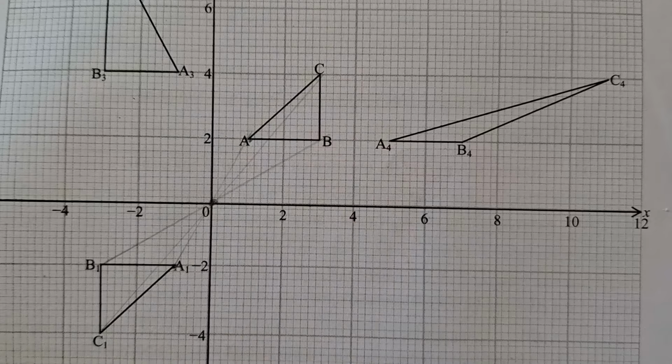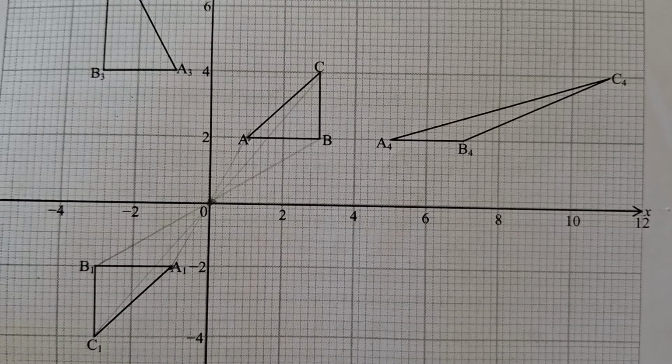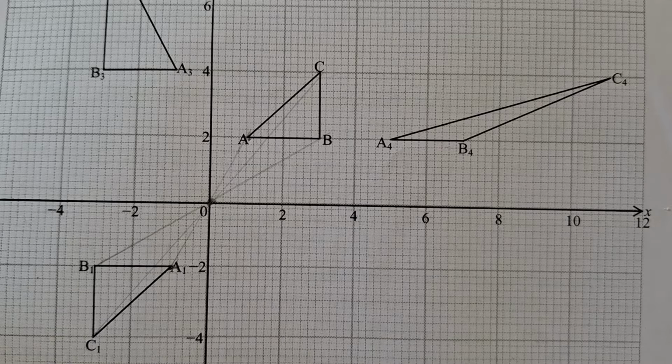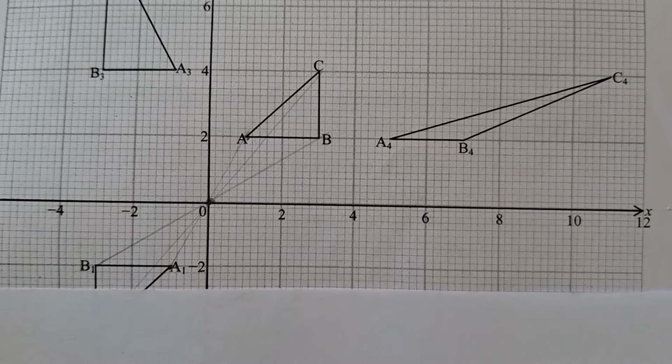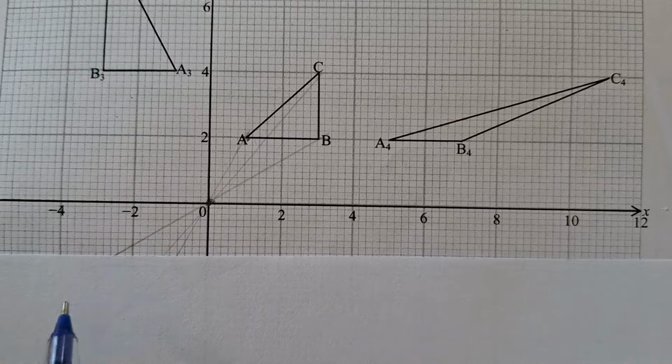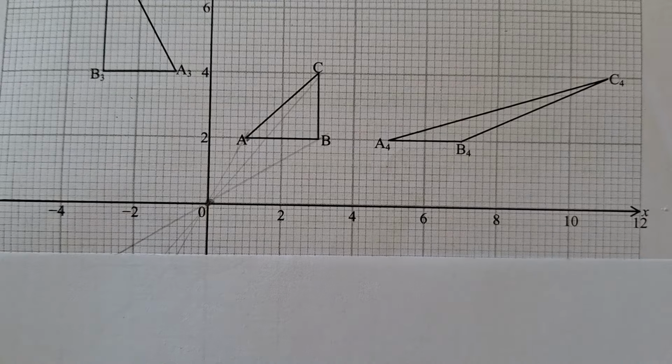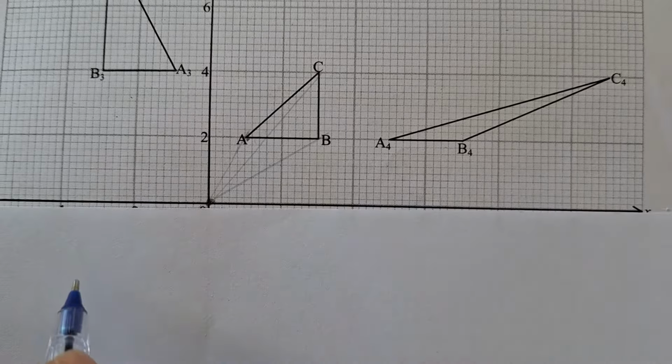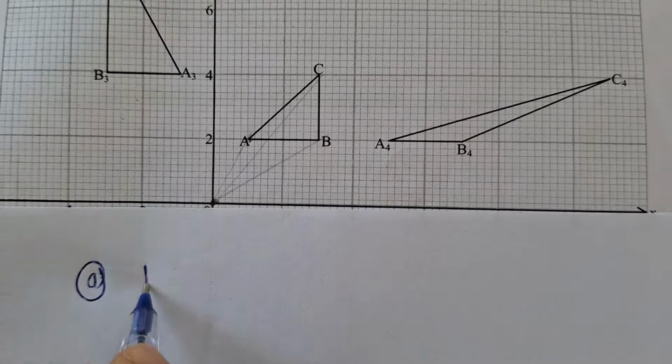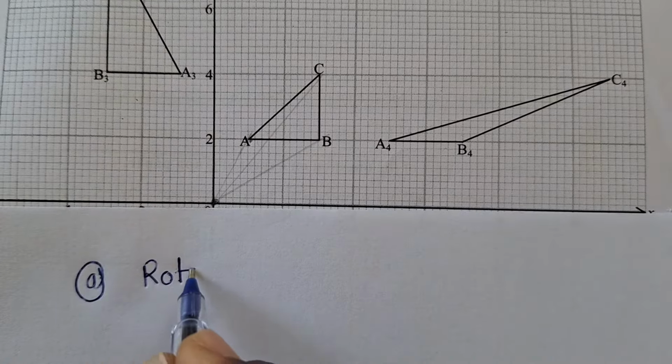So in describing this, you can write your answer on the answer sheet. You say, what transformation is this? This is actually question A. So for question A, you say it's a rotation.